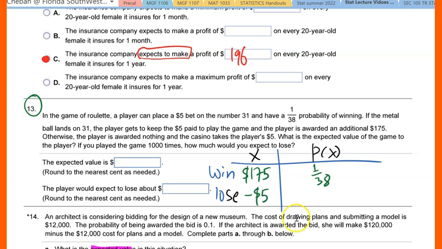Notice that I put the negative 5 because that's what you're going to lose. And what's the chance of losing? 1 minus 1 over 38, the same as 37 over 38. Now you see X, P of X. You multiply and add to find the expected value.